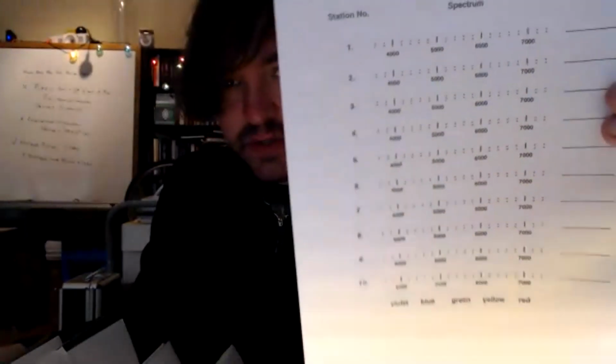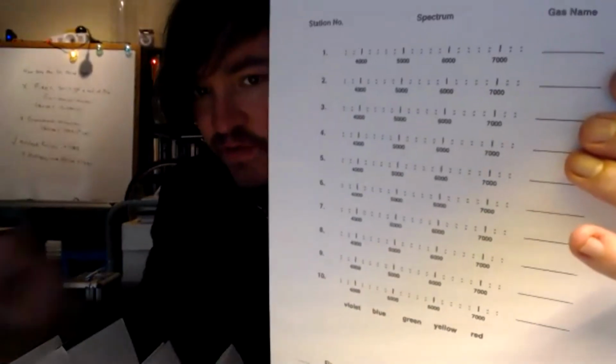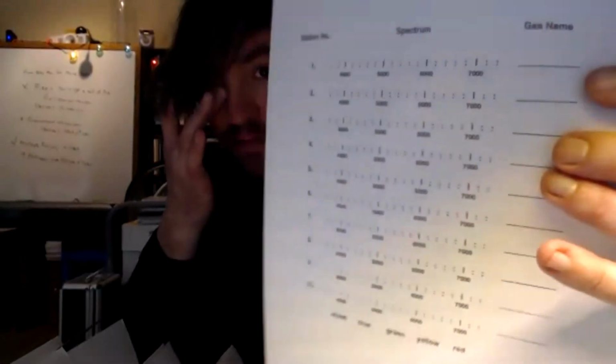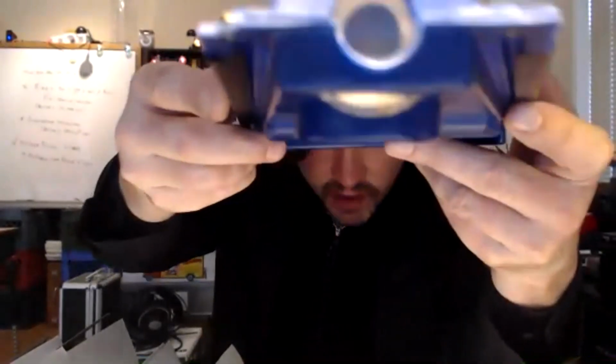Okay, welcome to our spectroscopy lab. Now that I've got my ducks in a row, I'll tell you once again for the nighttime students what you need. You will need a copy of your spectroscopy paper here. Let me go to speaker view. It's 11-5, and it shows you some blank spectrograms with values in angstroms and some blanks for a gas name. I'm going to use my spectroscope to analyze some different types of light.